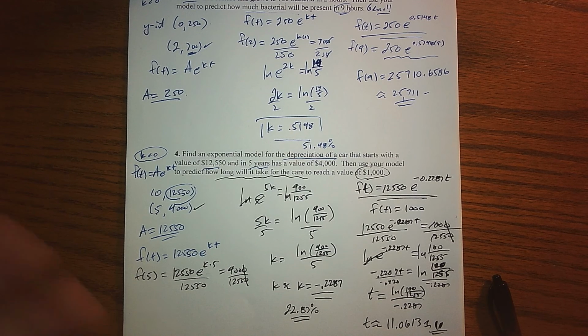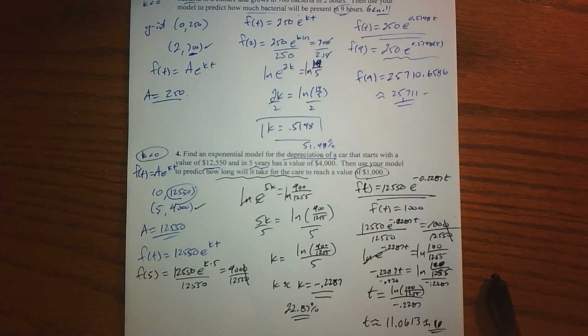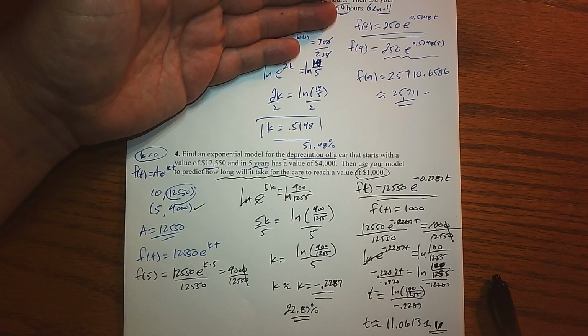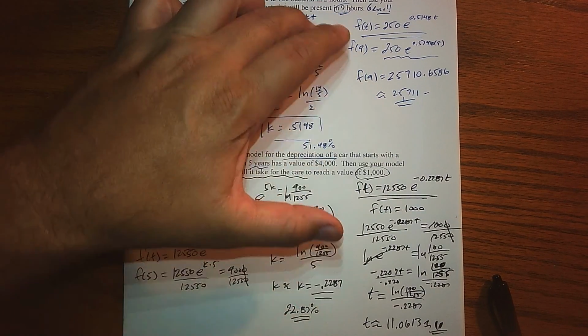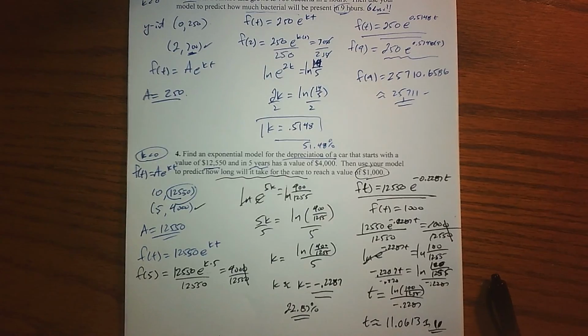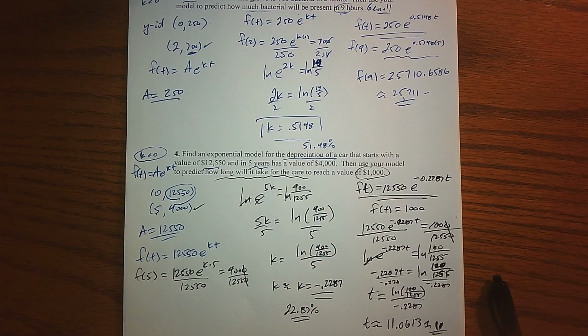Once we have the model, we can answer any questions. I can find a value by plugging something in, or find when I reach a certain output. We could have done that here or there; it doesn't really matter. We built the model. Hopefully that wraps that up. We're going to take a look at another situation that involves exponential functions, but I'll do that in another video coming soon.